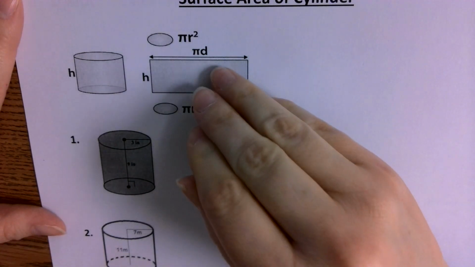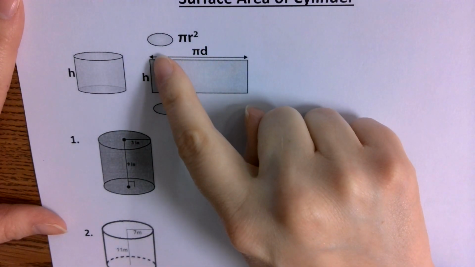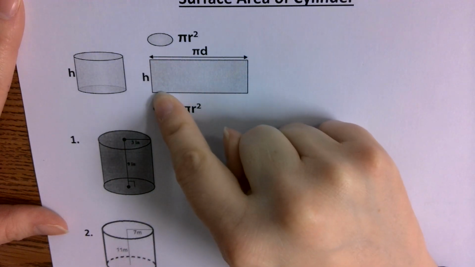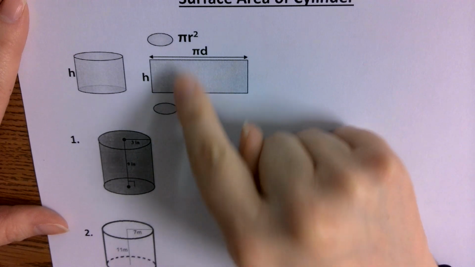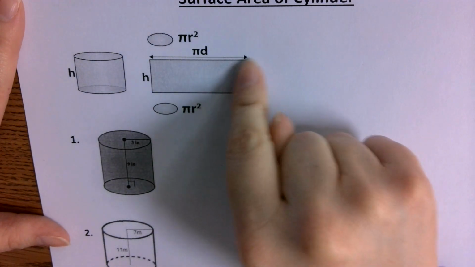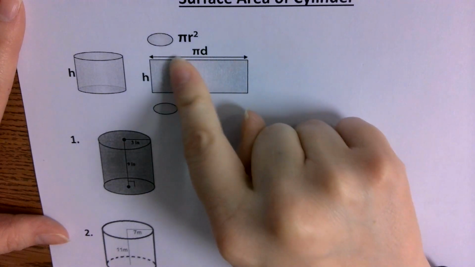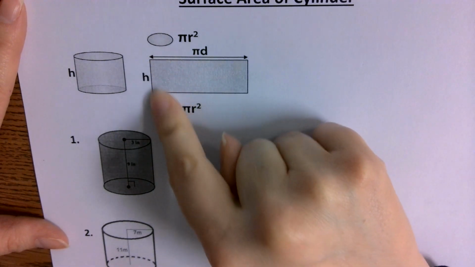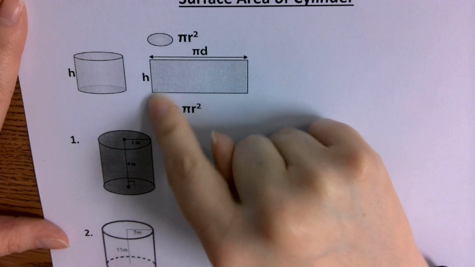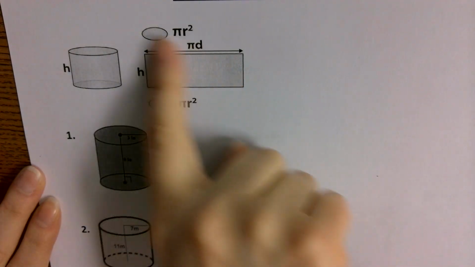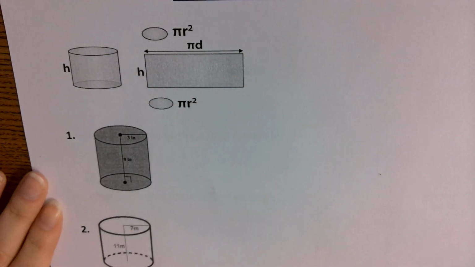But then instead of us saying perimeter, we are finding circumference and multiplying it by the height.